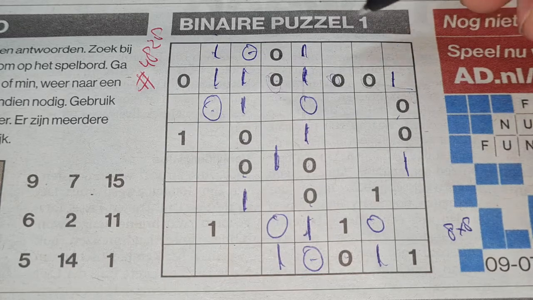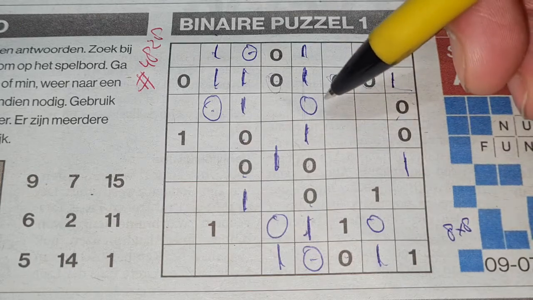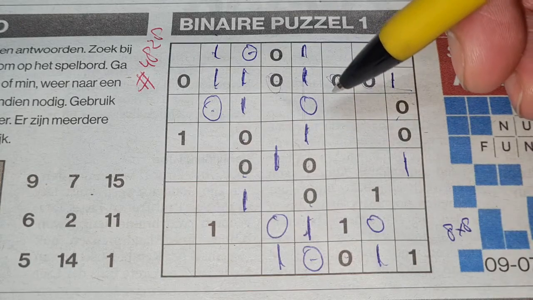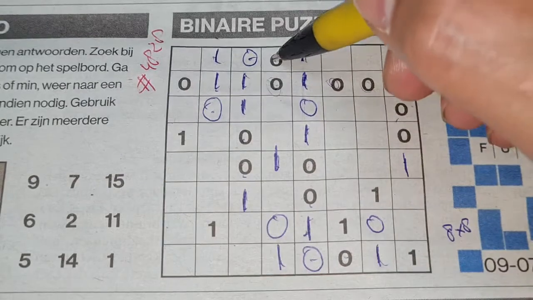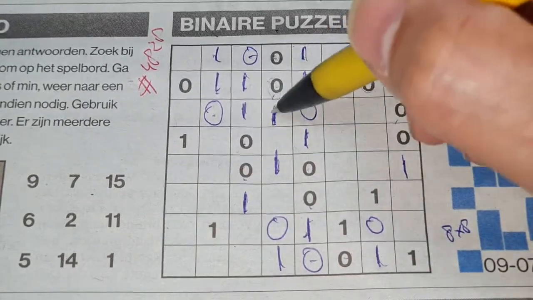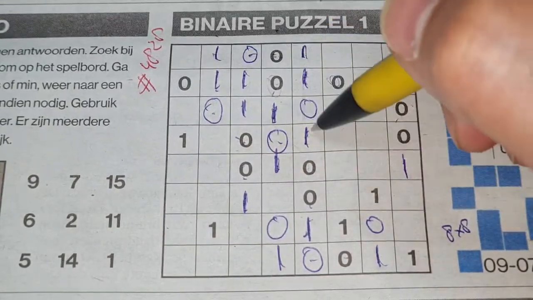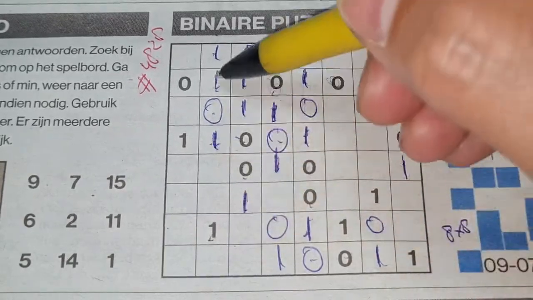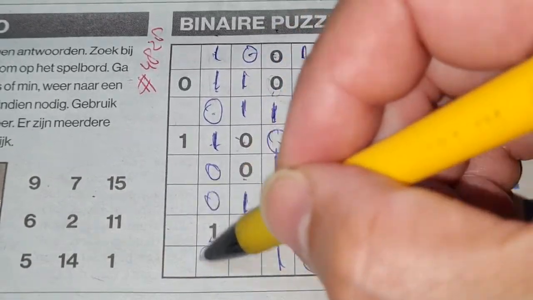How could that be? Well, I know. Oh, double zero, overlooked. Double zero, here one, there one. Between two ones comes a zero. Double zero, here one, there one. 4 ones we have here, so the rest are zeros. Overlooked.